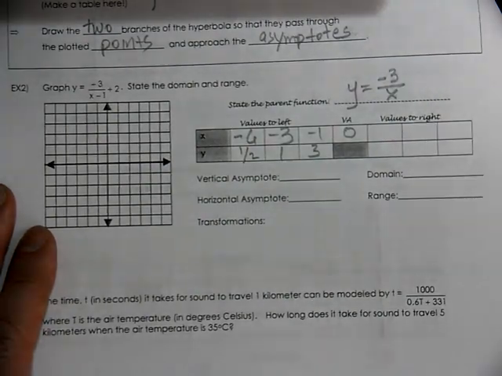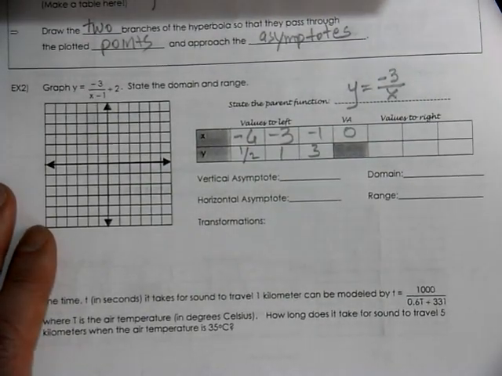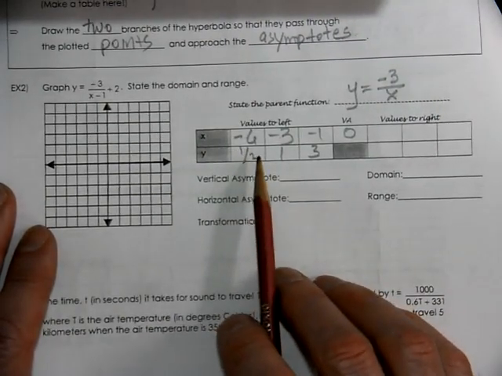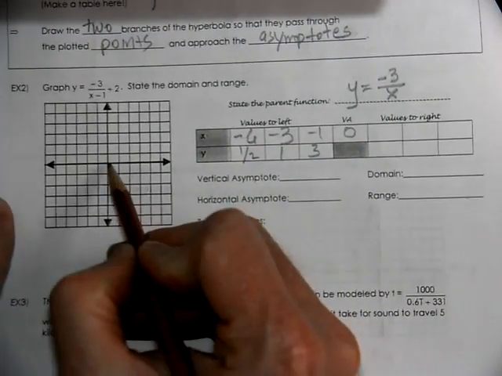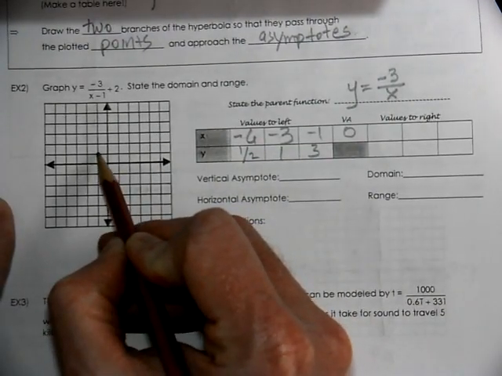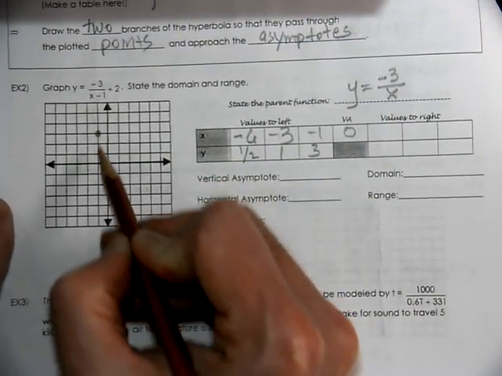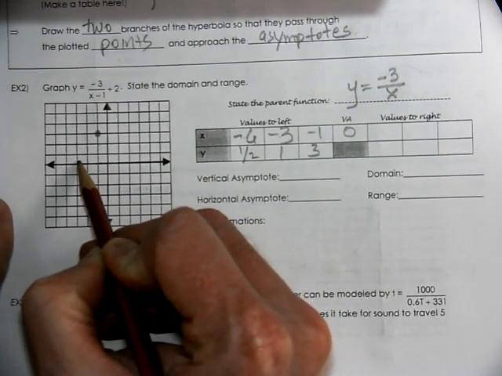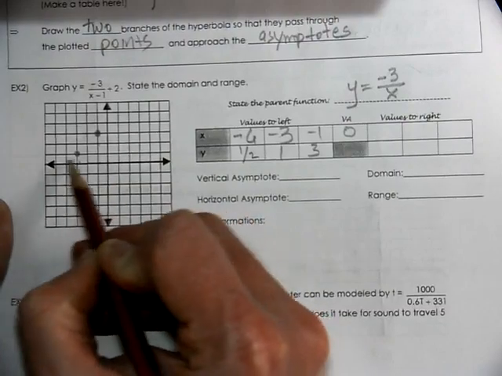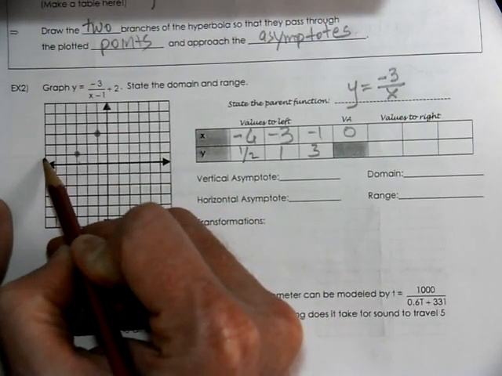Some people make a mistake and they say 2. But 3 is on top of the 6, so the 2 has to be in the denominator. So we can plot these out. We're going 1 to the left and 3 up. We're going 3 to the left and 1 up. We're going 6 to the left and a half up.